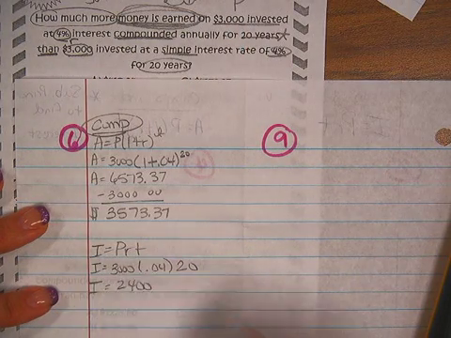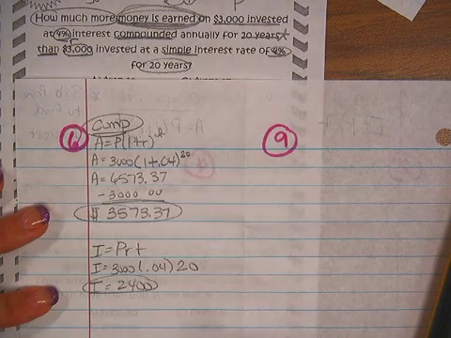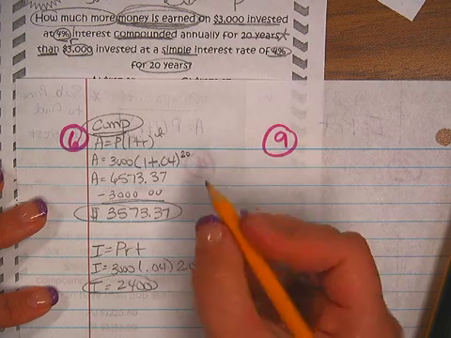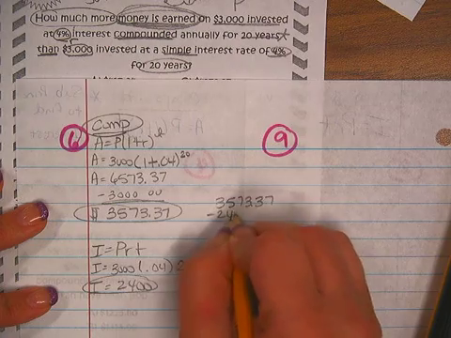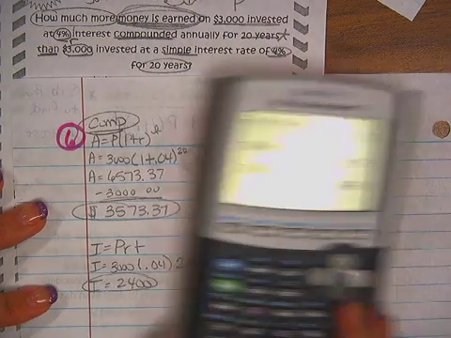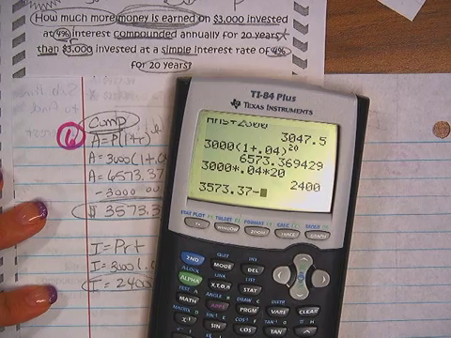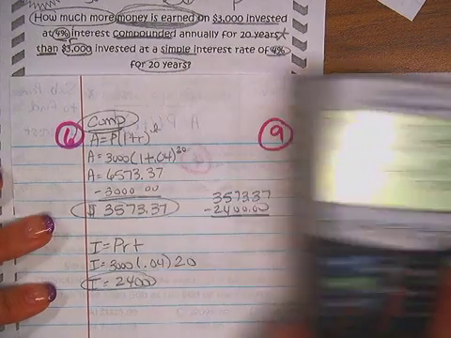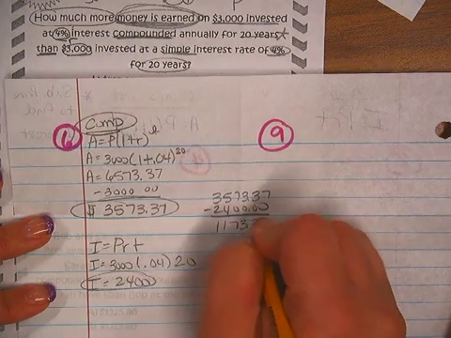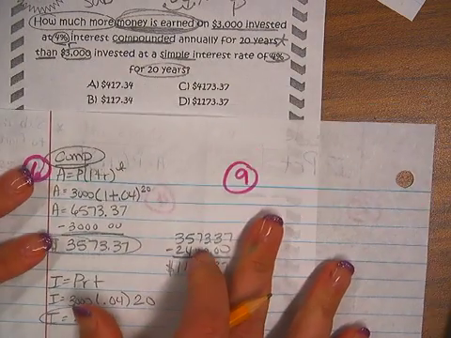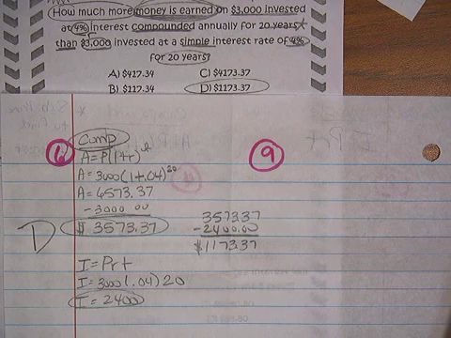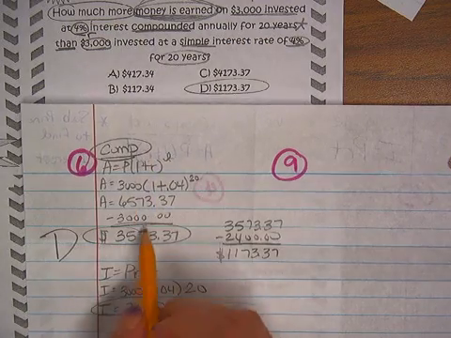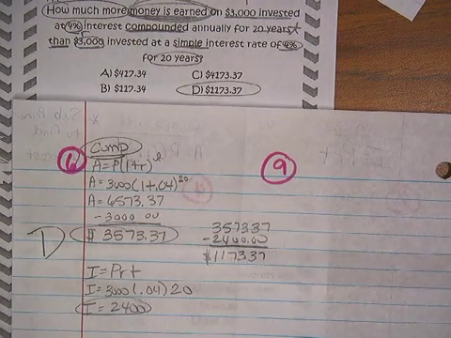Okay. Now that I have both interest amounts, it says how much more, so I just subtract. 3573.37 minus 2,400. And I get 1173.37. If I look at my answer choices, I see that, and it is actually going to be answer choice D. So be careful. Make sure you do all the steps. The steps are not hard, but you have to remember, for compound, you need to subtract. And then this question asked how much more, so you're going to subtract again.